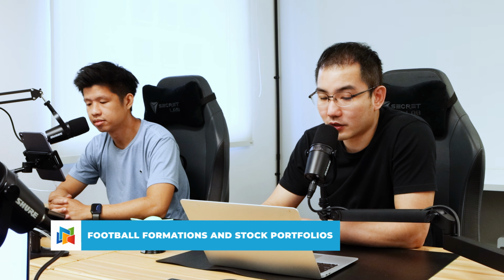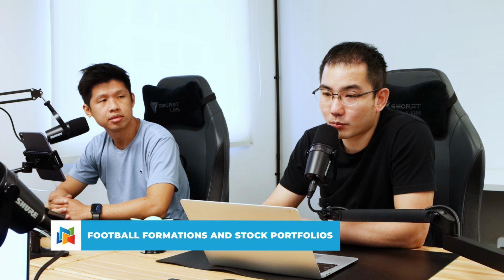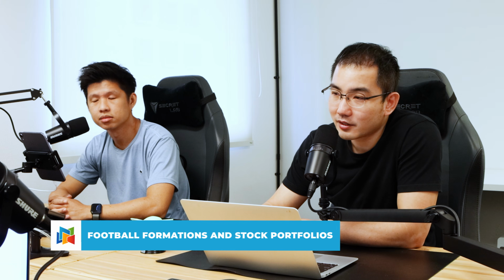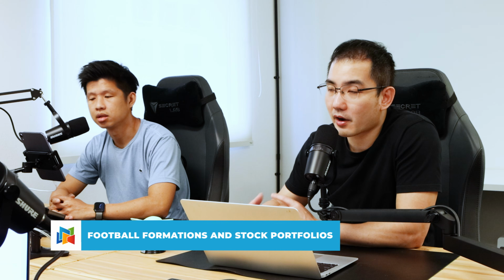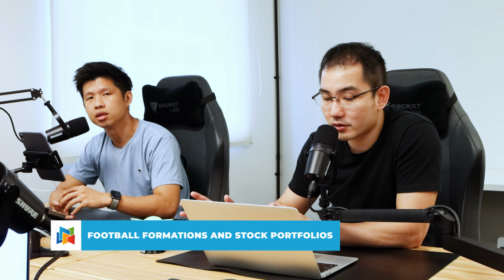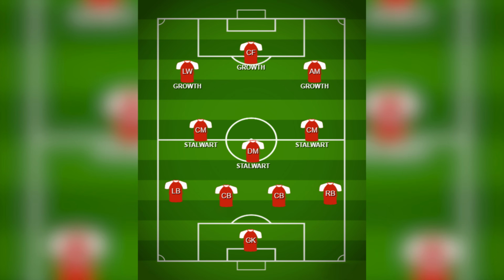Then you have the midfielder, where they also play a bit of defense and a bit of attack. They're not totally into scoring, but they're also into defending. They are like your stalwarts, your companies that have strong moats. They still grow steadily, but not at a very high rate, more of a mid-teens rate. I think the best example is your MAMA stocks, your FANGs. So that is your midfielder.